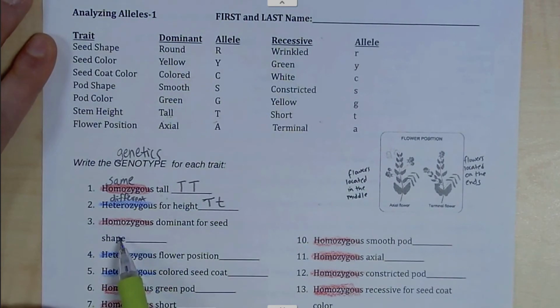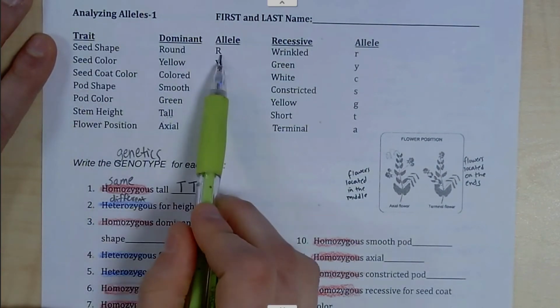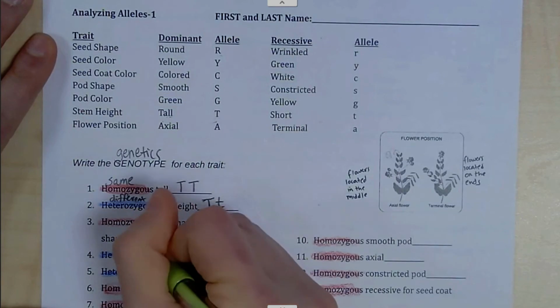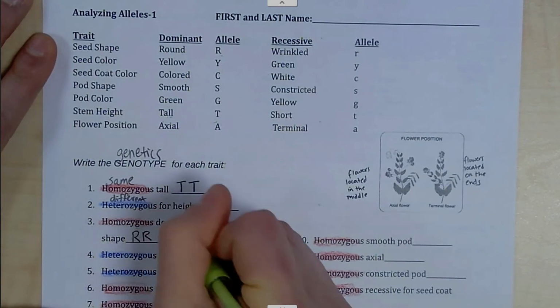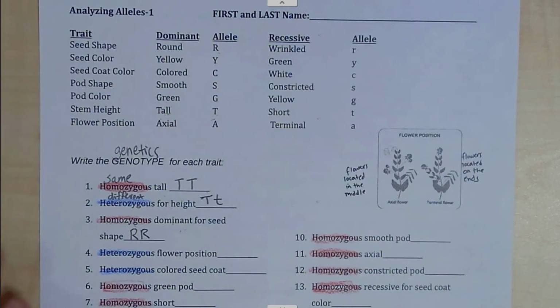Now, if I'm doing homozygous dominant, homozygous means the same, and dominant is a capital letter, so I'm looking at seed shape. Seed shape is the letter R. So homozygous dominant would be capital, capital, because that's my dominant. You're going to finish doing the rest of these.